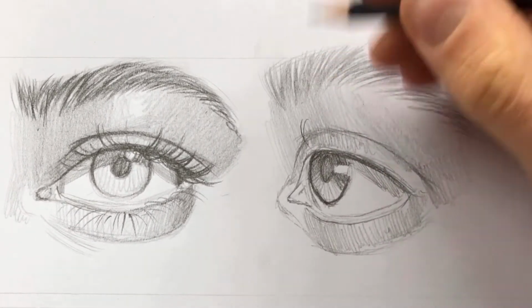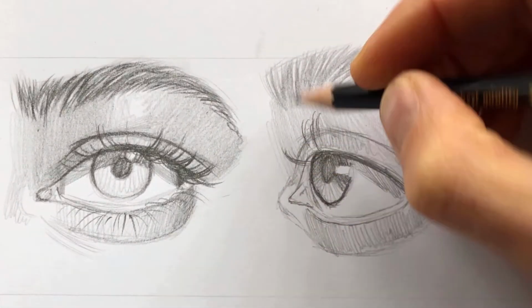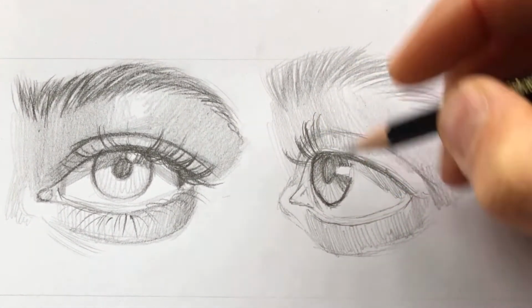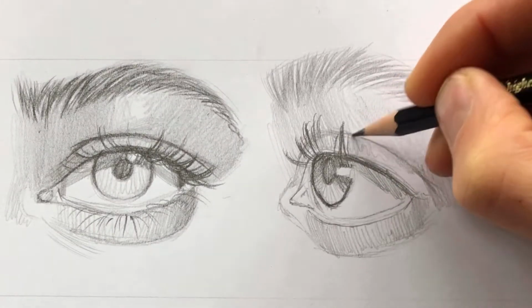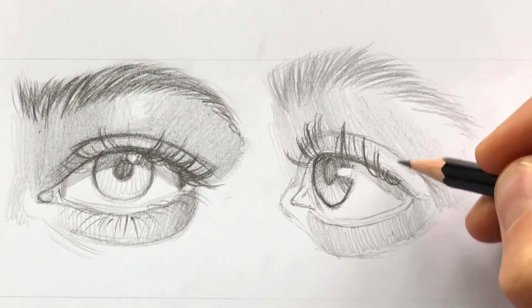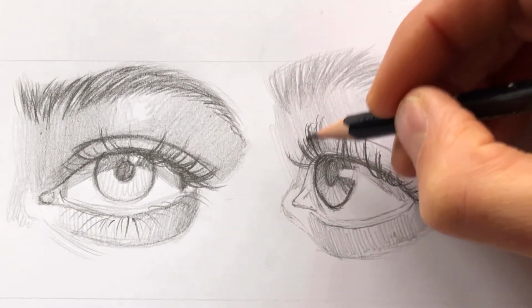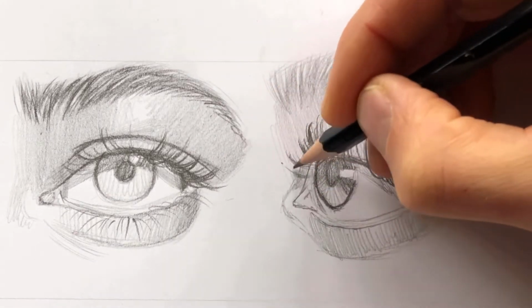Alright, the progress of the eye drawing is that I just switched the pencil from a hard HB to a soft 4B pencil, in order to make more contrast in the drawing and add some more dark shadows.